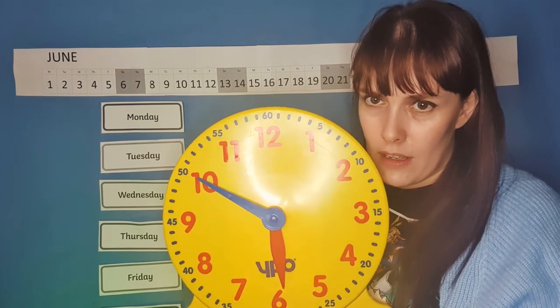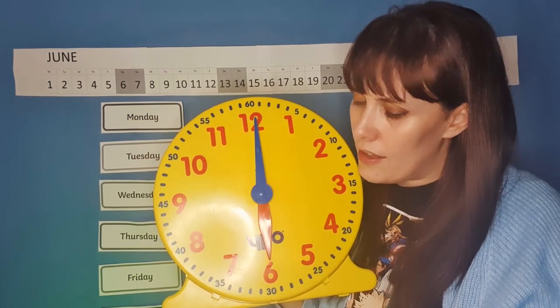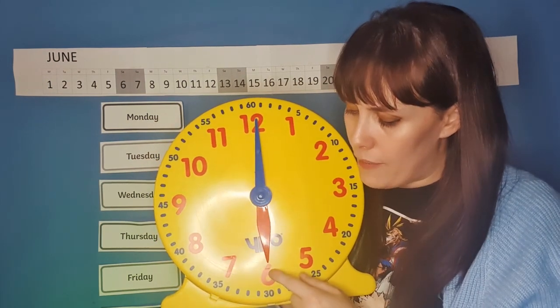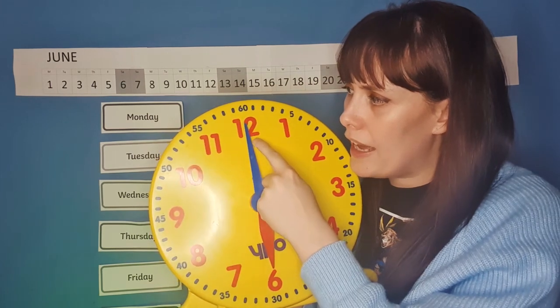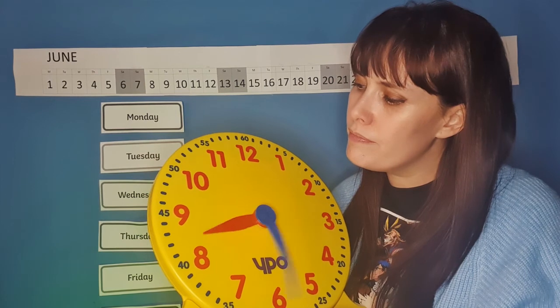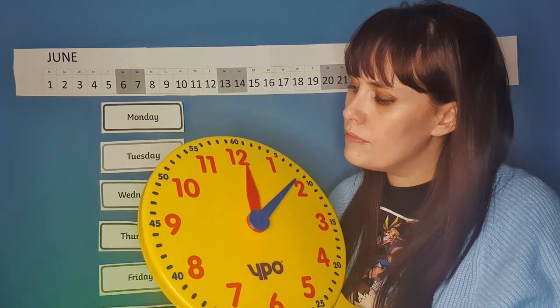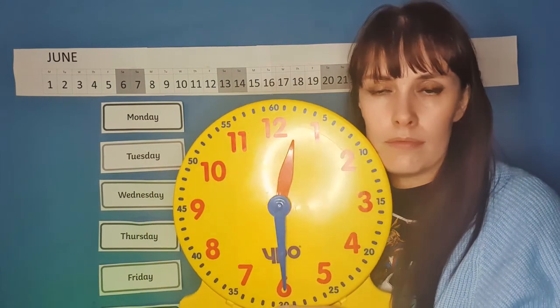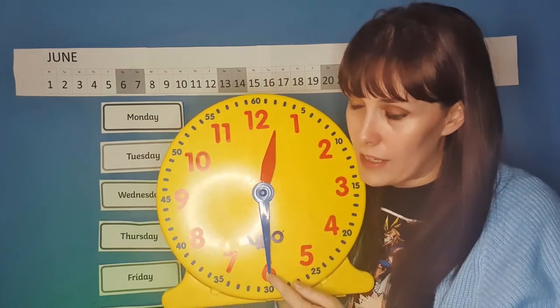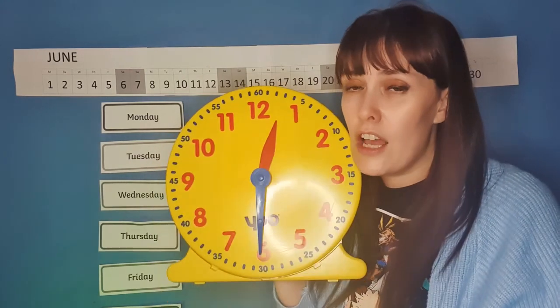Okay, so we had 5 o'clock, 5:30. Now these ones are quite interesting because we've got 6 o'clock there, because we've got the hour hand at 6 and the bigger hand, the minute hand, at the top. But if it was this way around, it would be 12:30, because we are halfway past 12 and our minute hand is at the bottom.